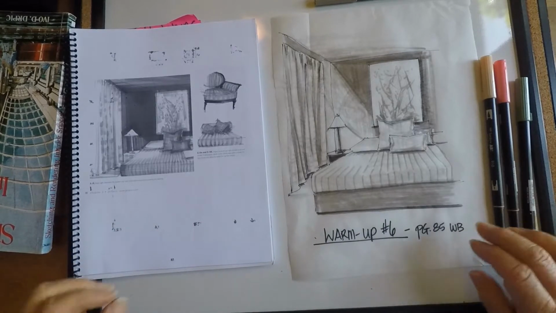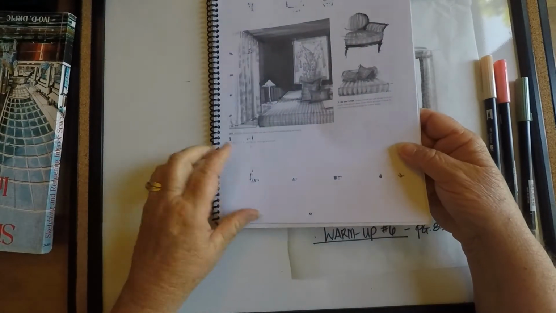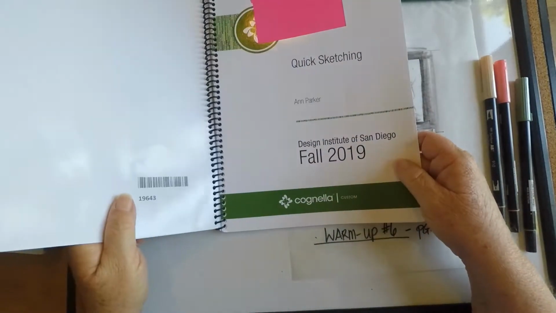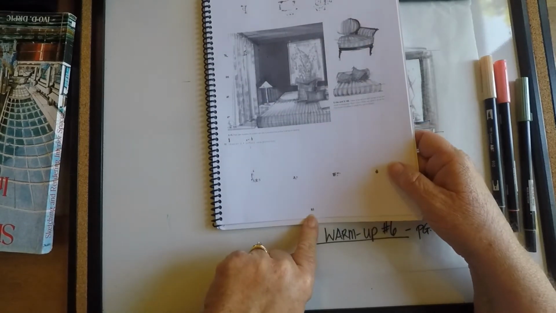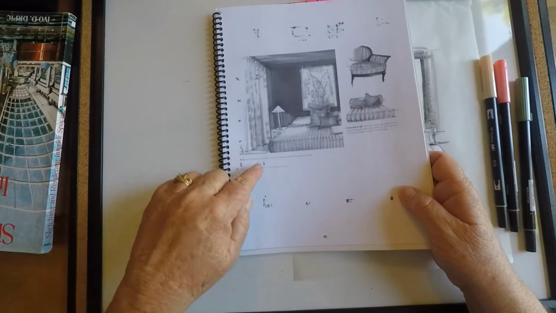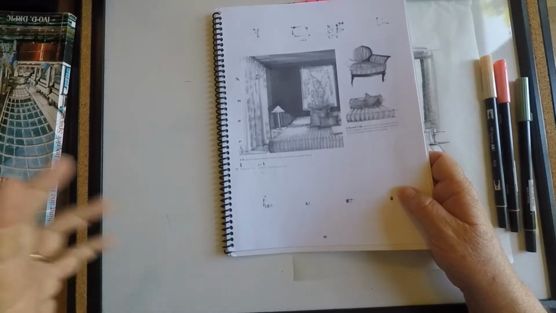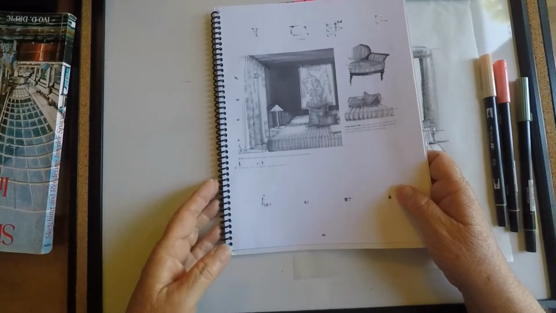Well, hi everybody. This is your warm-up number 6, and you're going to be using your course pack or your workbook, as I usually call it. On page 85, there's this picture of a bedroom. If you can print it out, you might use that as an underlay, or just look at it on the screen and cite it. And you're going to sketch it out.